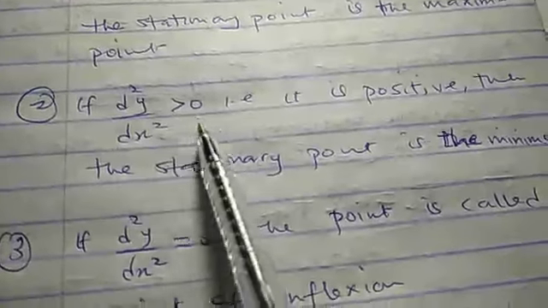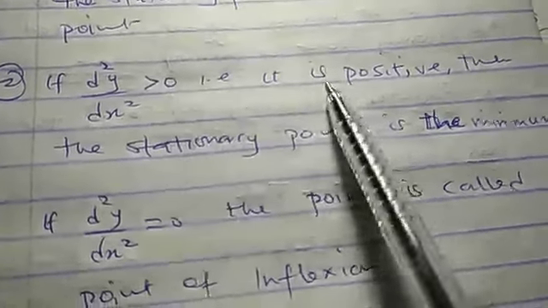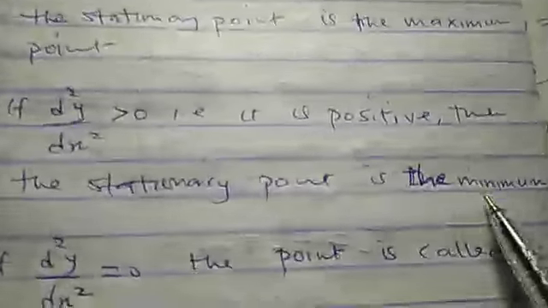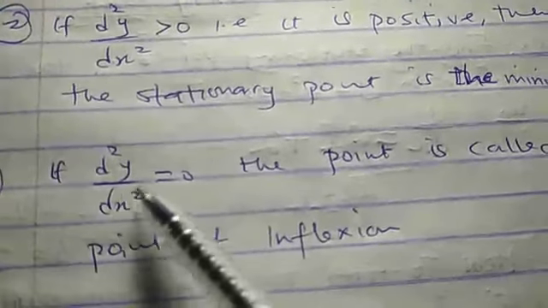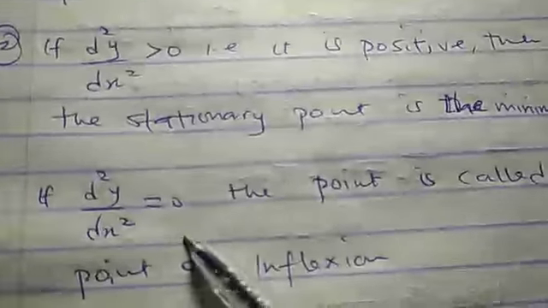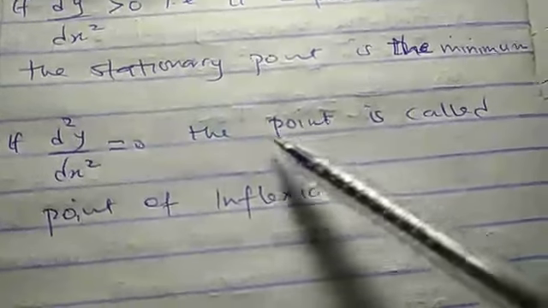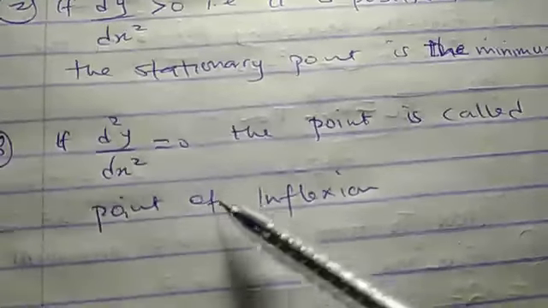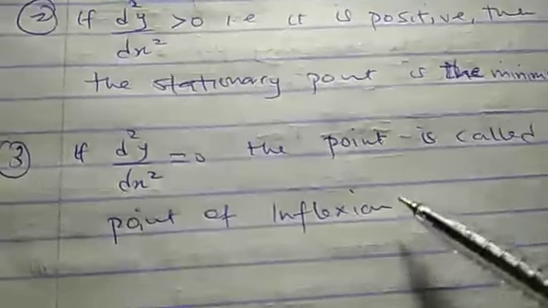And if the second derivative is greater than 0, it simply means it is positive, then that stationary point is called the minimum point. While if that second derivative is equal to 0, if it gives you 0 directly, then we say that the stationary point that I found is what we call a point of inflection.